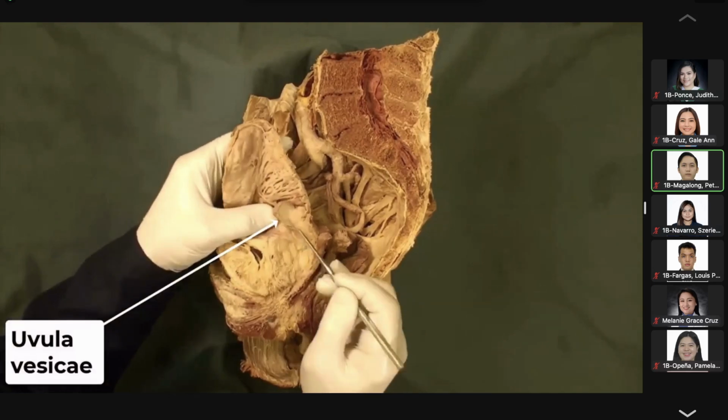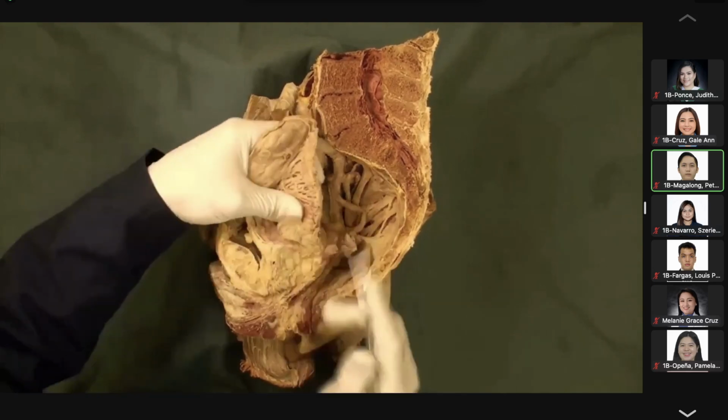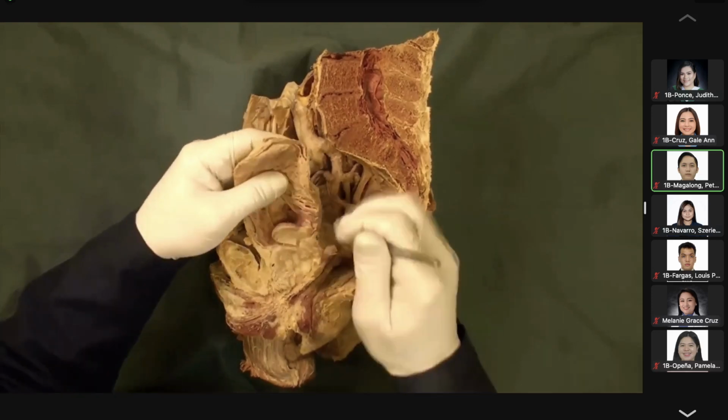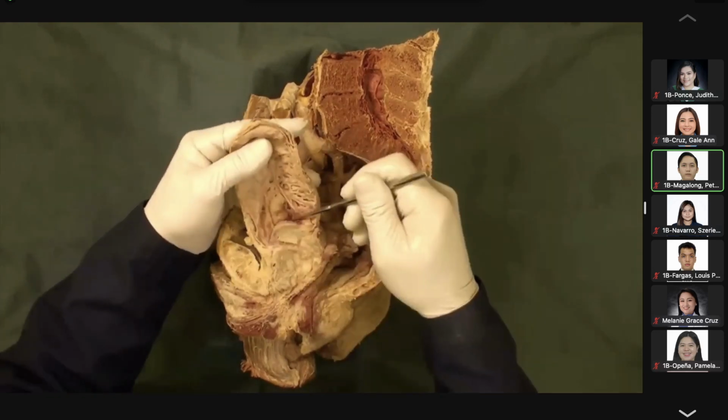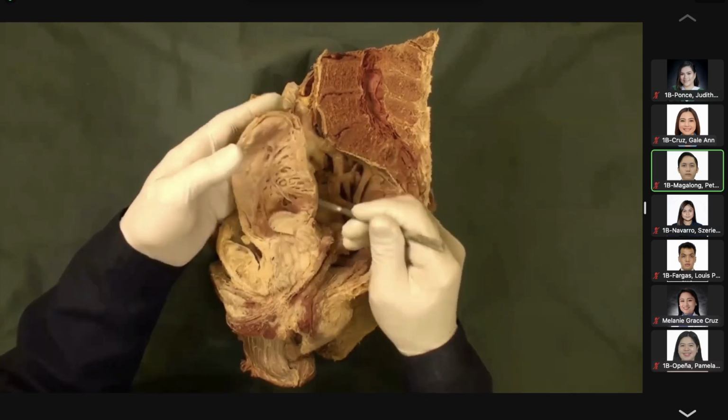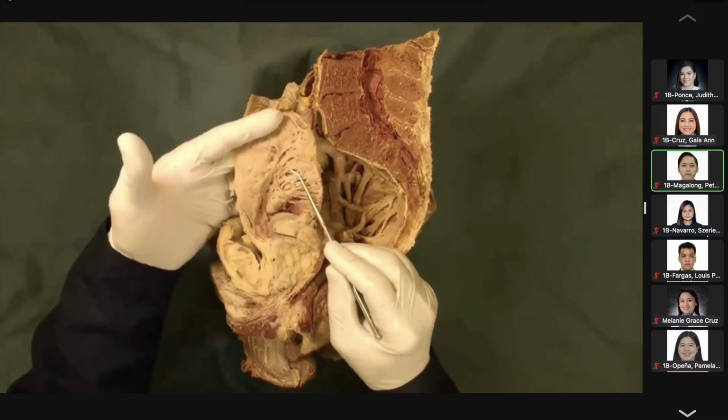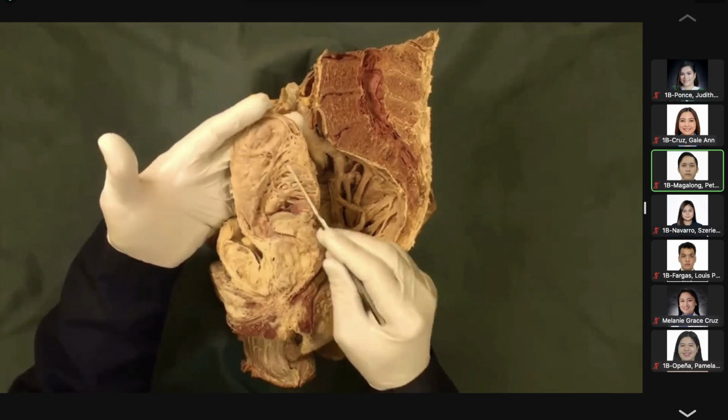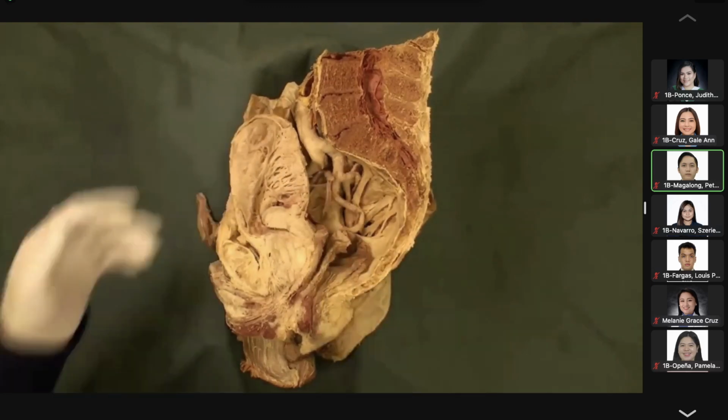Uvula vesica. We do normally have a small uvula vesica, but as you see in this specimen, it is really enlarged, and you can imagine how urine can stay in this pouch in the bladder, and a lot of diverticula inside the mucous membrane of the bladder.